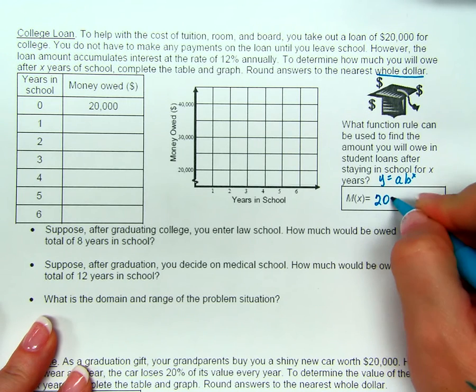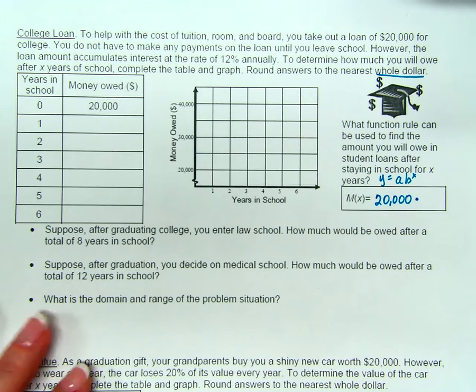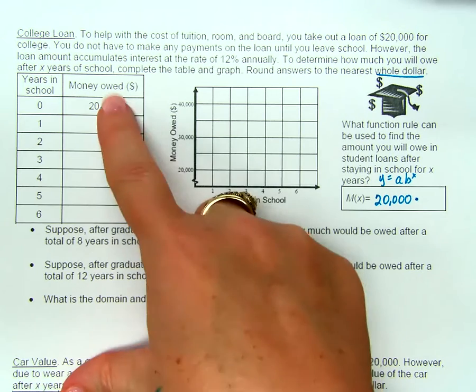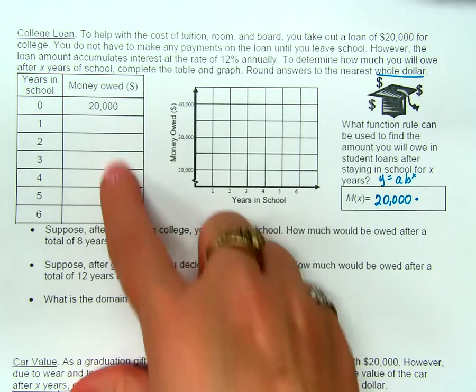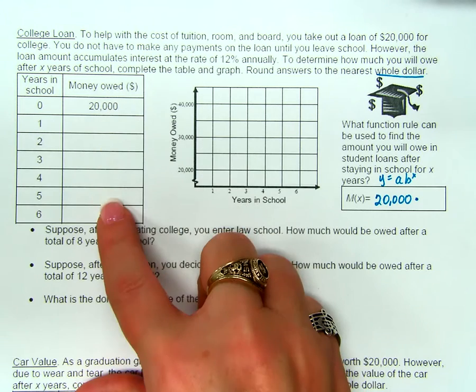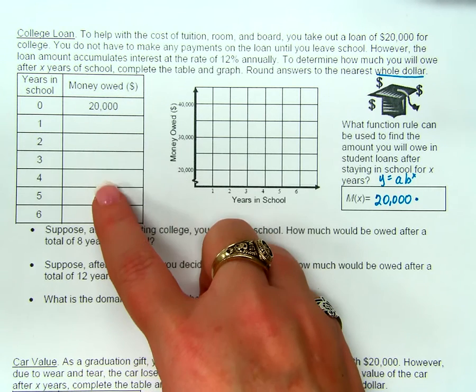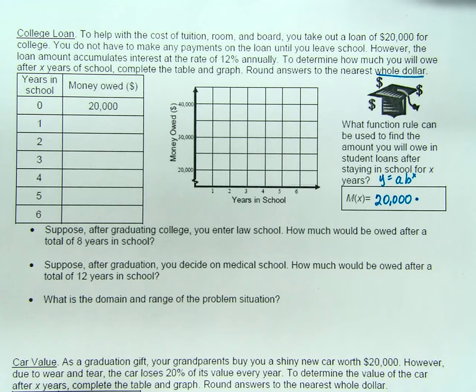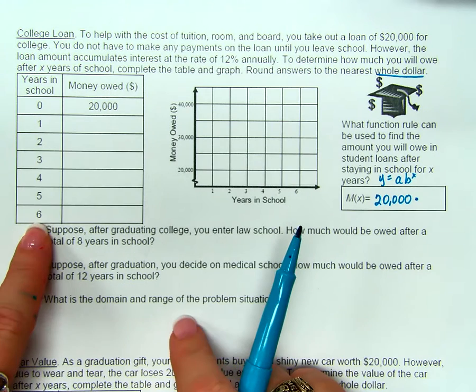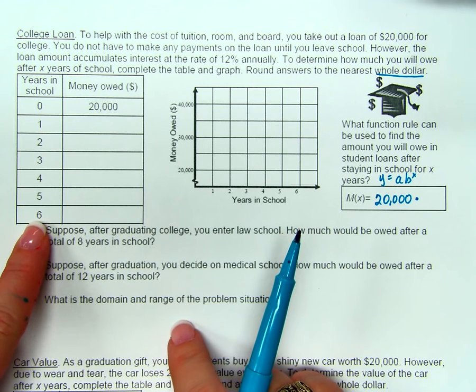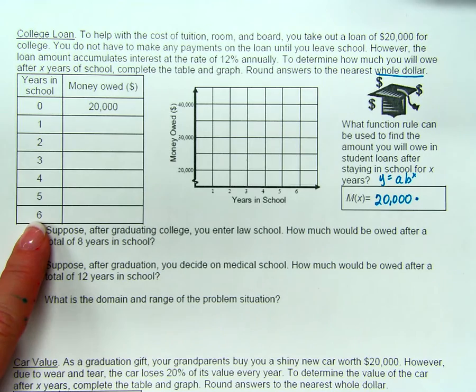$20,000. That is my A. What about my B? It's going to have something to do with 12%, isn't it? Okay? Now, is my table going to be increasing or decreasing? Am I going to be owing more money or am I going to be owing less money? Owing more money. That's the whole idea of a loan, right? Once you start paying it back, you'll eventually be owing less money, but we're not out of school yet. I think they're expecting us to stay in school for 6 years. Hopefully not, but it happens and that's okay.